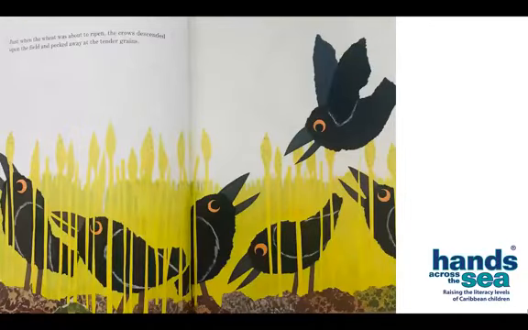Just when the wheat was about to ripen, the crows descended upon the field and pecked away the tender grains. Students can use context clues to determine what the word descended means based on what the crows are doing in the picture. They're coming from the sky and landing in the field.